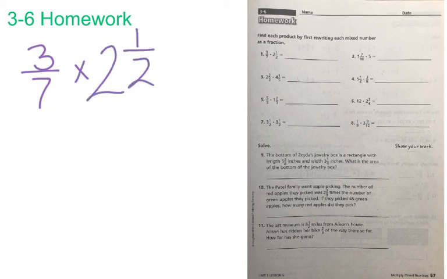We have in number 1, 3/7 times 2 1/2. And remember, when multiplying a fraction by a mixed number, you have to convert that mixed number into a fraction. I'm going to write this mixed number down here so that we can practice it together.